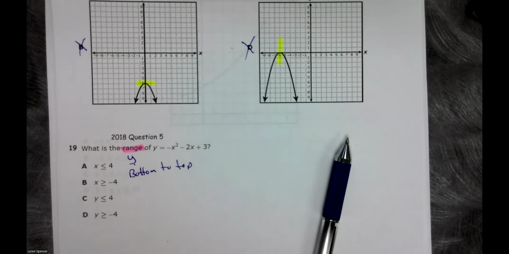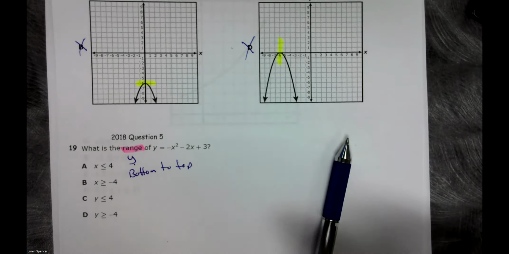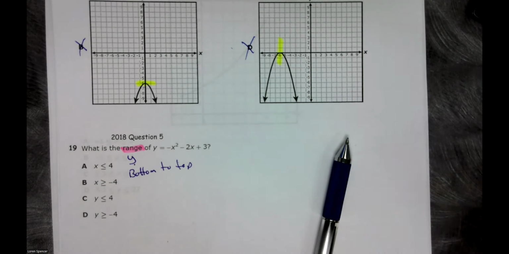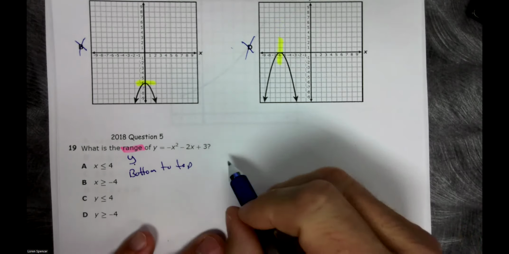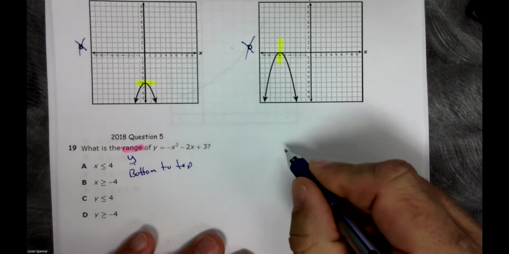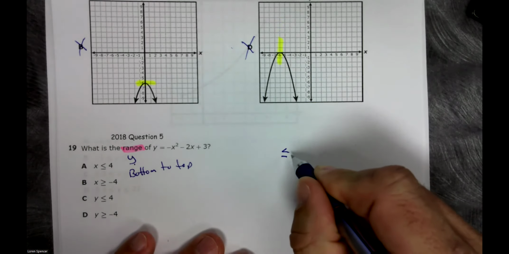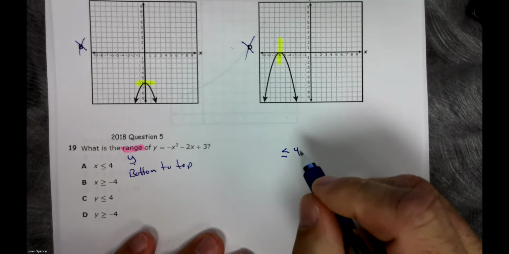And I have y equals -x² minus 2x plus 3. And look, I have a graph that's turning down. Well, what is my highest point on the graph? My highest point of the graph for the y, and we only care about the y, is 4. Because it asks for the range, and it's a solid line, it's going to be less than or equal to 4. That's the highest point on the graph.